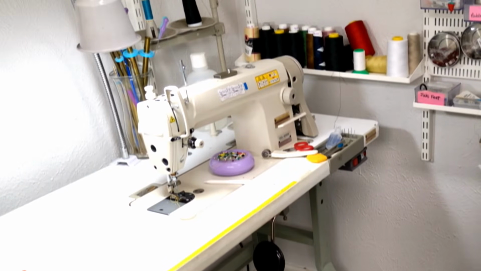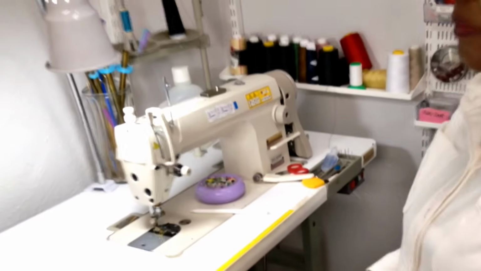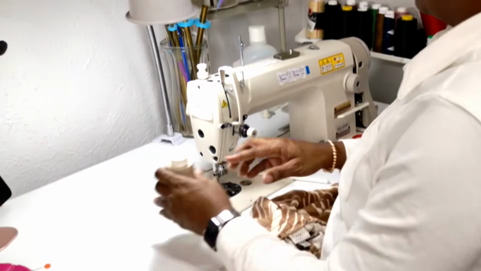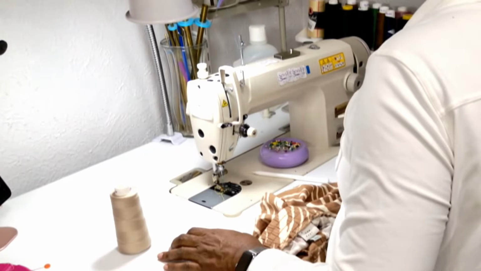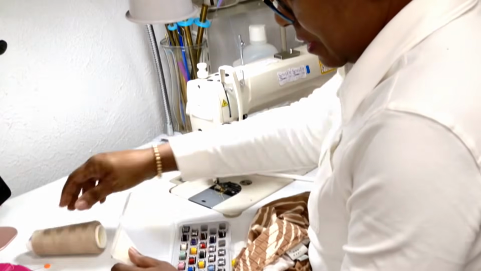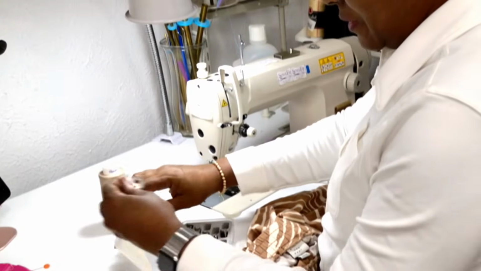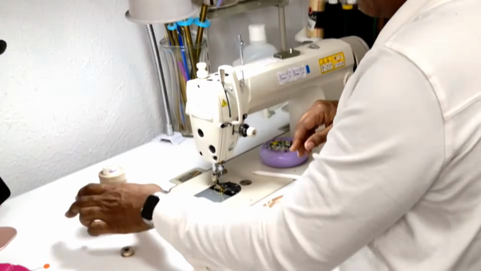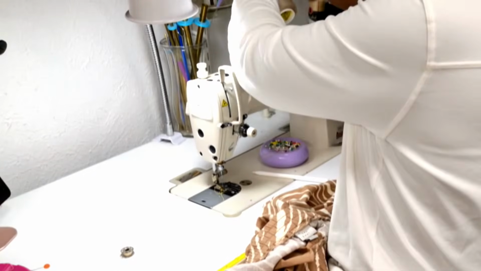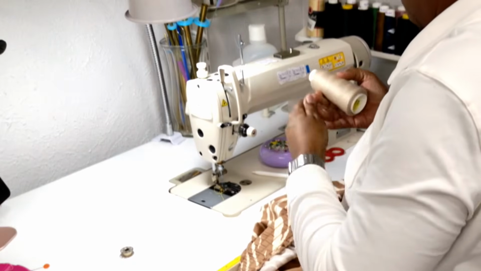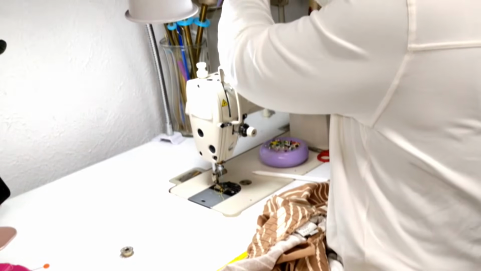I'm almost finished with this pair of pants. Once I get finished with this pair of pants, it's all good. All right. Oh, good. Have beige. I wanted to finish these pants today, so that's all that matters.